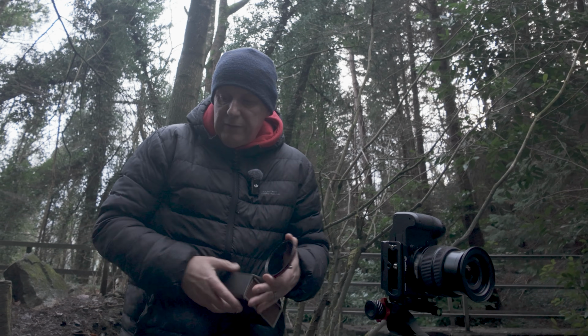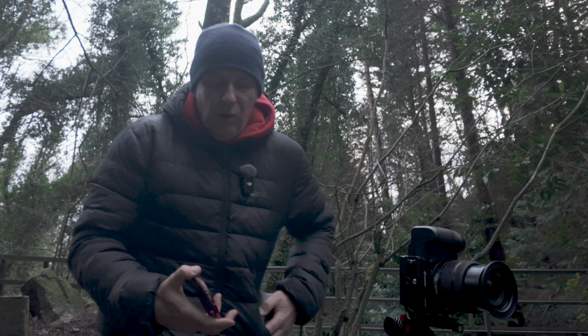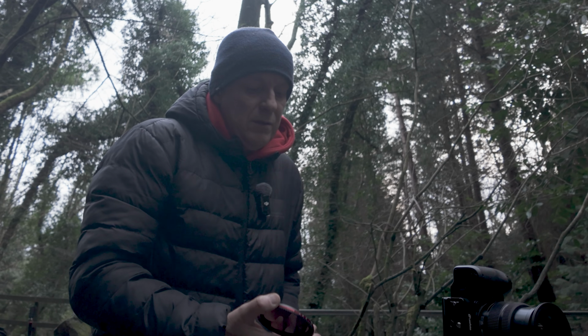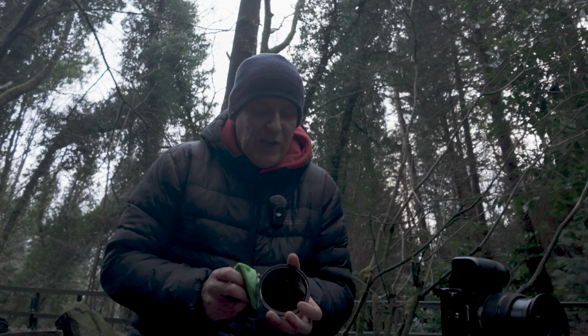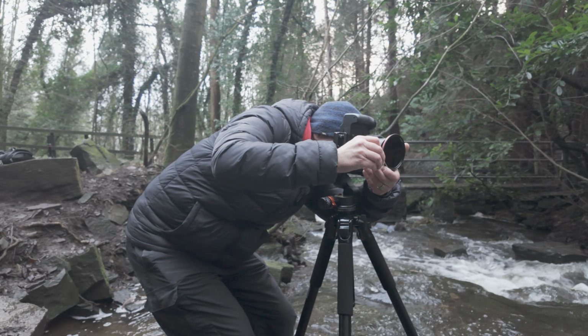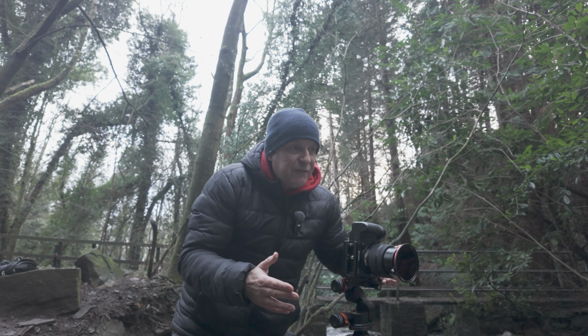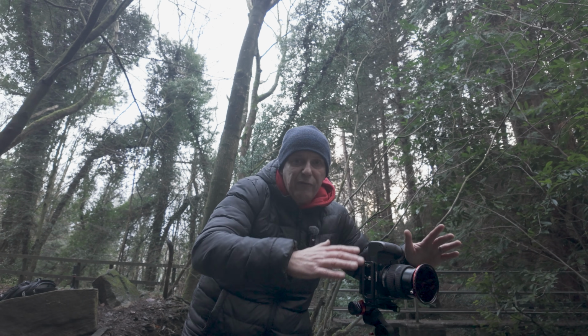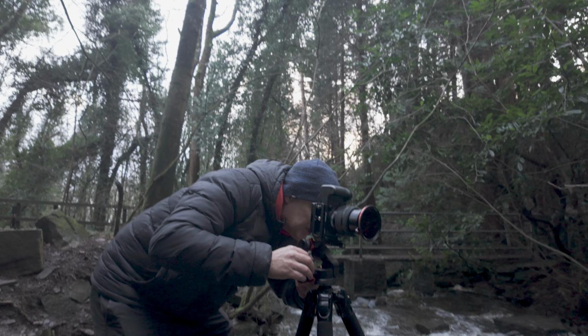Going to remove my Freewell 3 to 7 stop neutral density filter with built-in circular polarizer. I'm more concerned about the circular polarizer at this stage. Now I'm using a polarizing filter because I want to make sure I cut off all the reflections from the white sky above. But yeah, this should be a nice little dynamic shot.